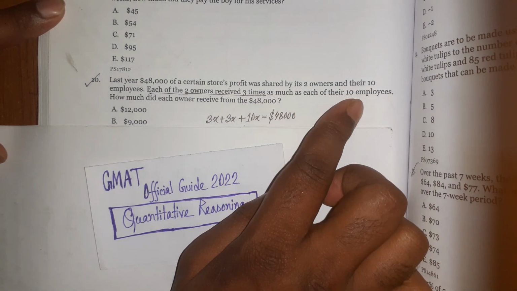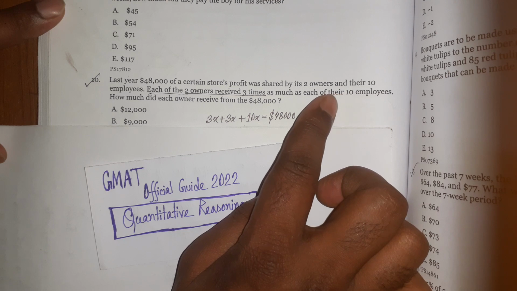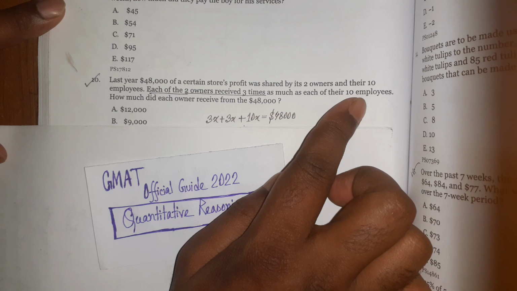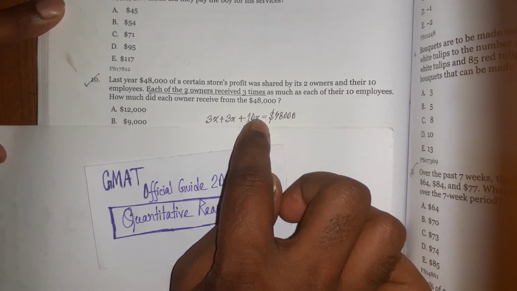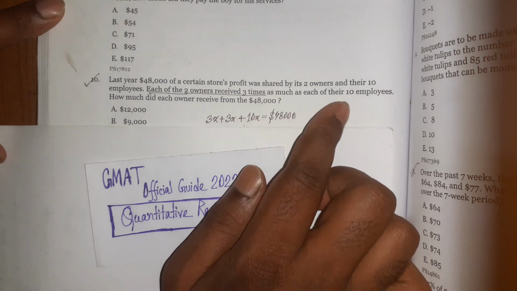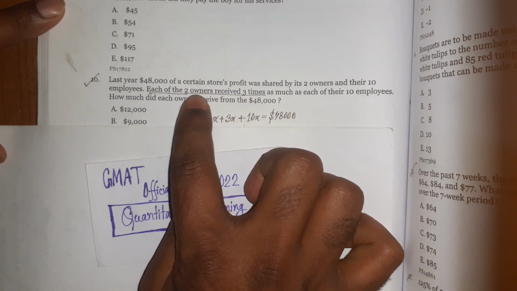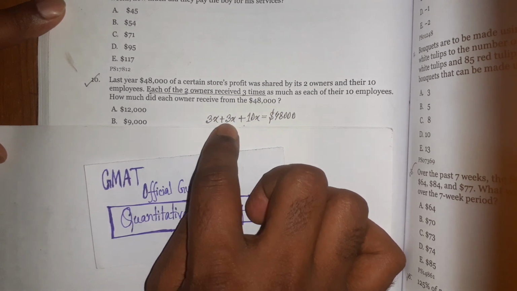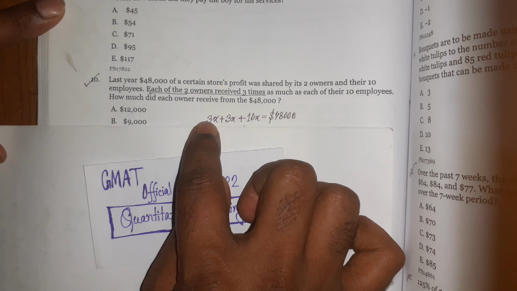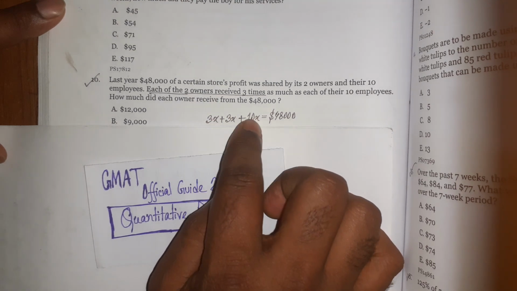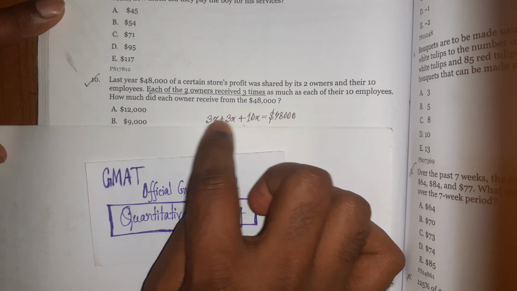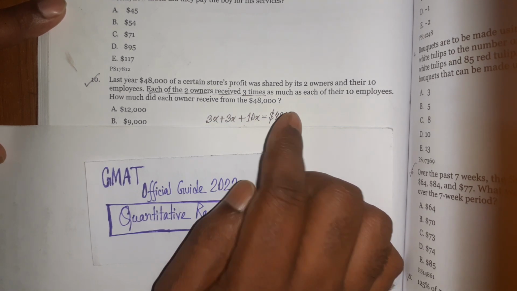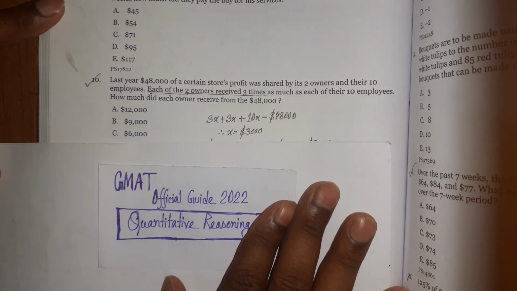Suppose we have 10 employees. Our part is 10x, and the two owners receive three times. Three times means thrice x plus thrice x. This is the two parts for the two owners, and this is for the employees. So the total sum is $48,000. So we can easily calculate the x value.